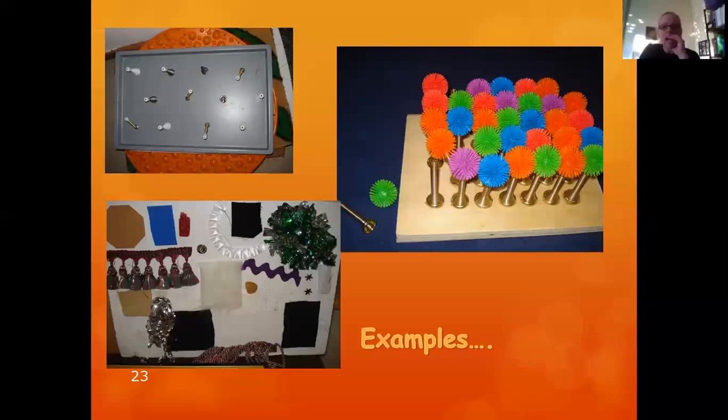What we have to remember is a variety of textures, and it doesn't have to be visually appealing. It can be tactilely appealing. We want these kids to touch with their hands, so a wide variety of different types of textures. And let me go back to something.